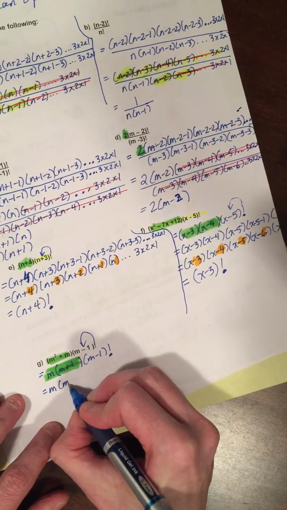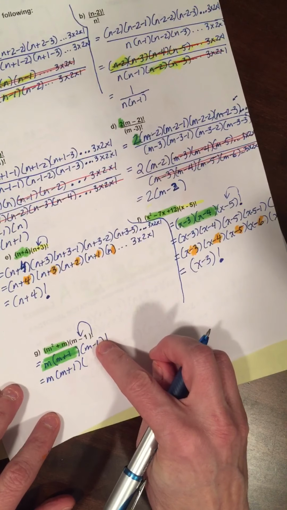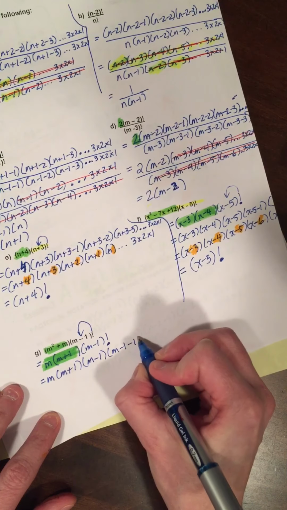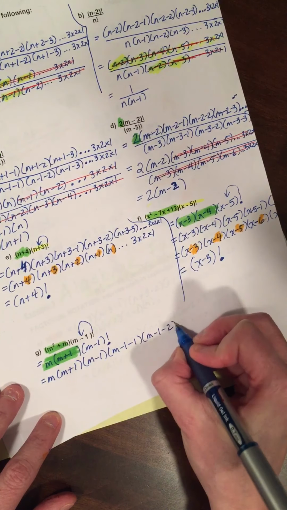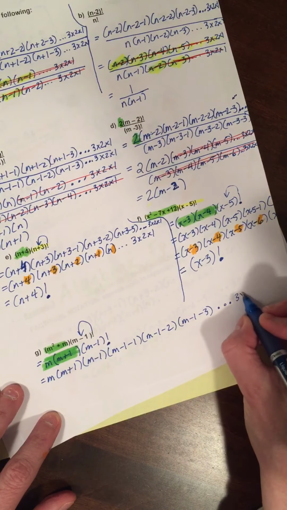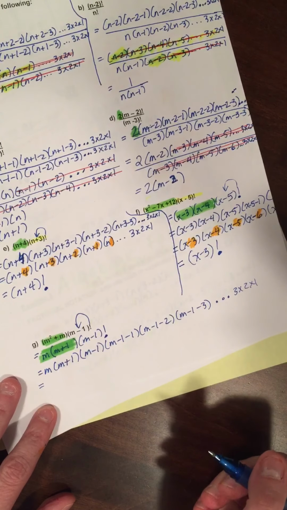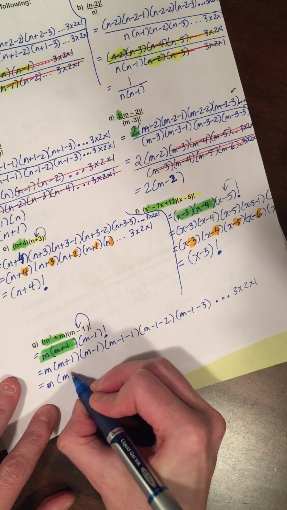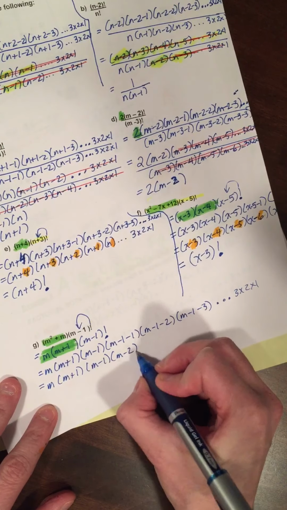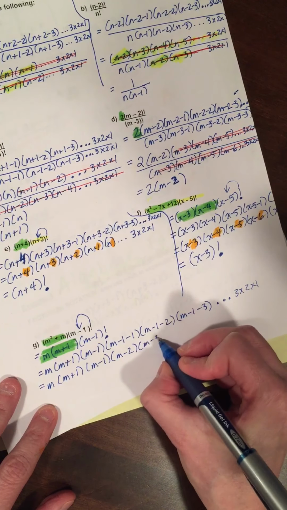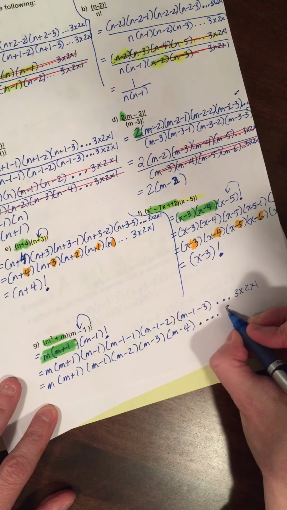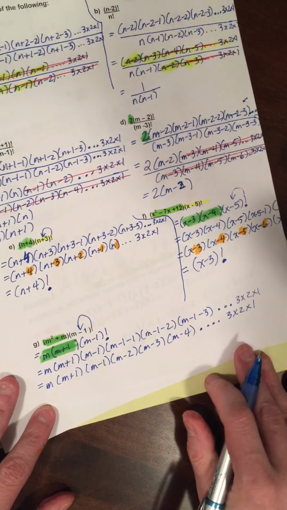Okay, so let's leave the doorman where they are. And let's do our factorial. N, n minus 1, n minus 2, n minus 3, ... 3, 2, 1. Cleanup time. Minus 2, minus 3, minus 4, ... 3, 2, 1.